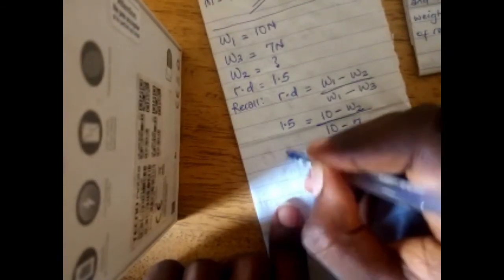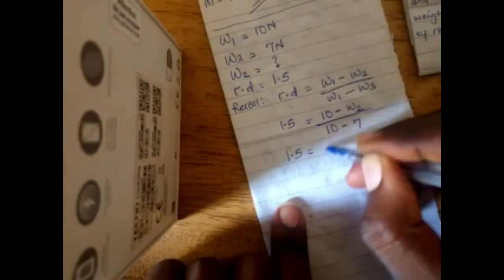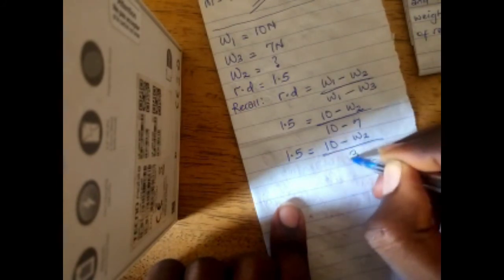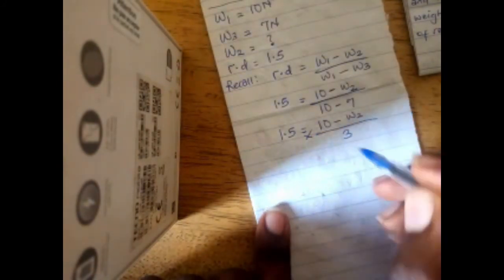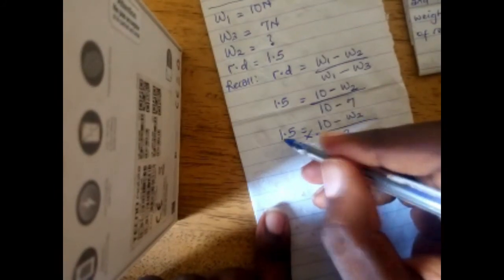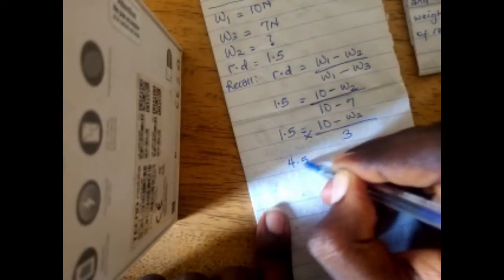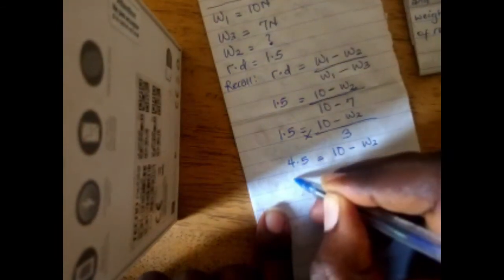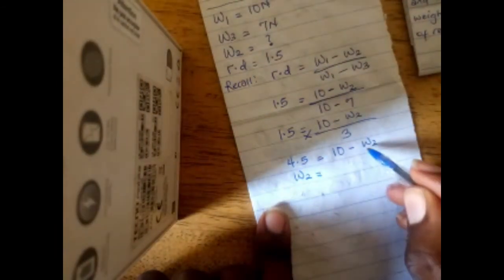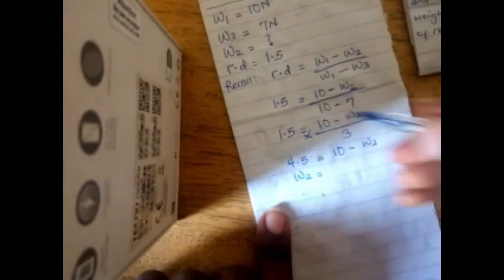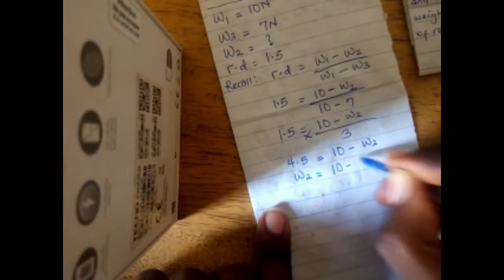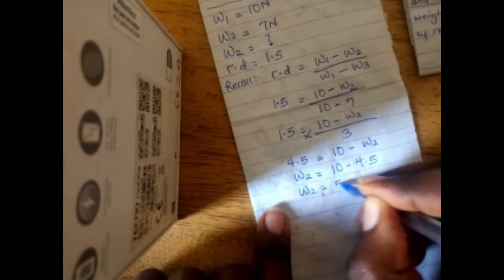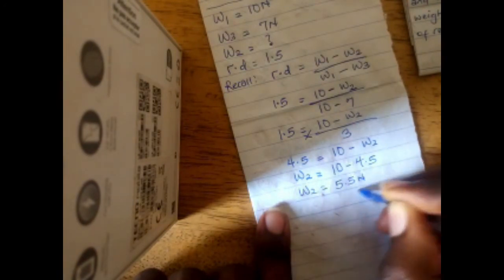So this gives us 1.5 equals 10 minus W2 over 10 minus 7, which is 3. Cross multiplying now, 3 multiplied by 1.5 gives us 4.5. And we have 10 minus W2. Taking W2 to this side and bringing 4.5 to the other side, W2 is equal to 5.5 Newton.